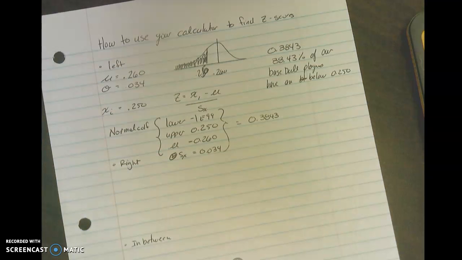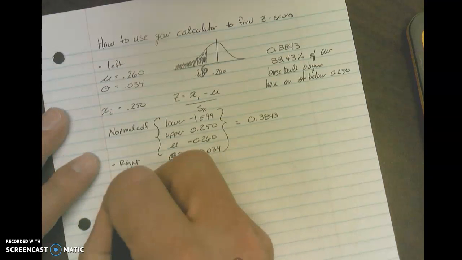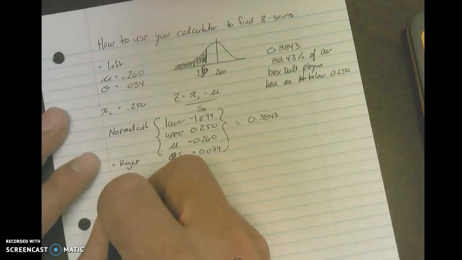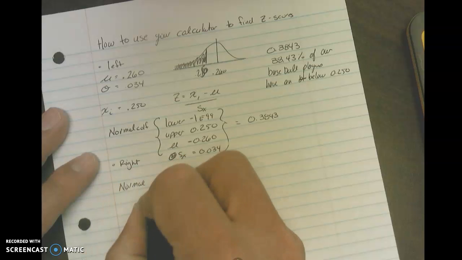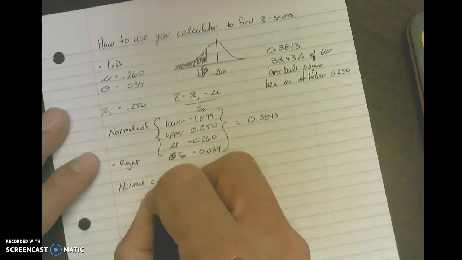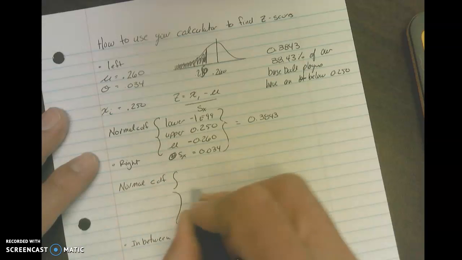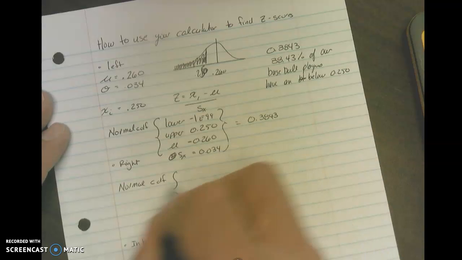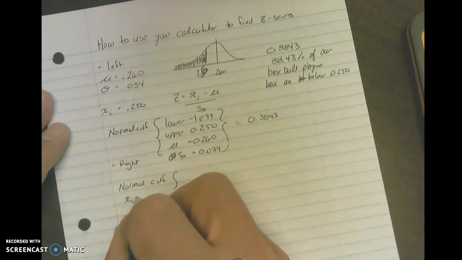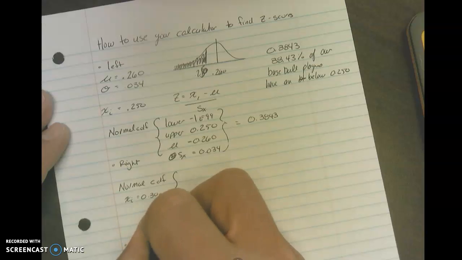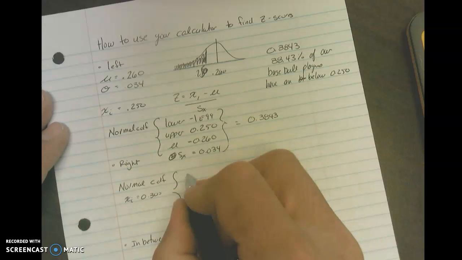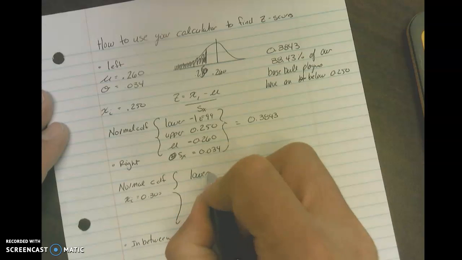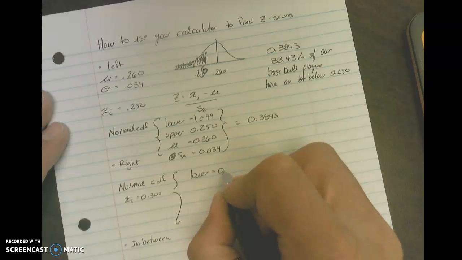Now, right tail, same thing. We're going to go normal CDF, but this time let's say we want to look at somebody hitting, our X value is, let's say they want to hit 300, or 0.3. So then our lower is actually our X value.